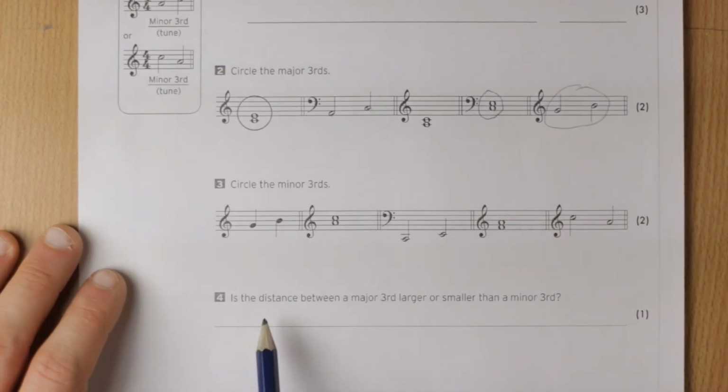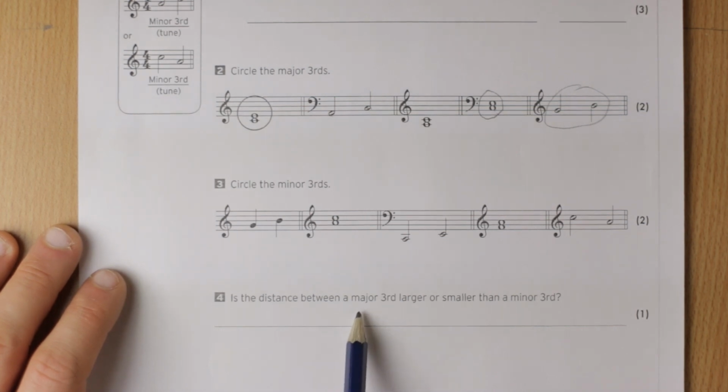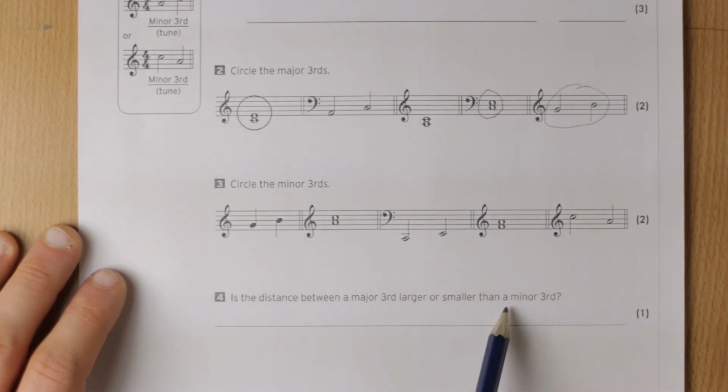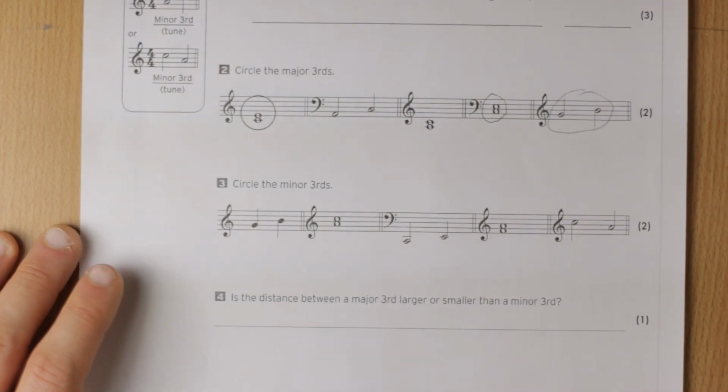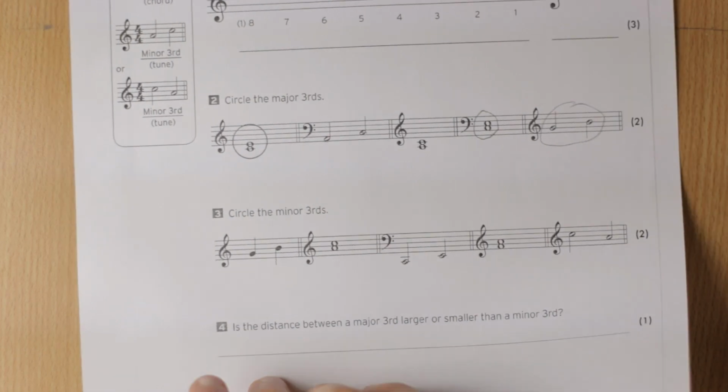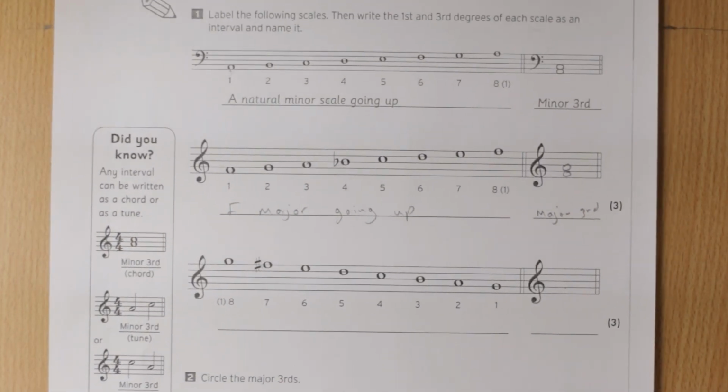And the last question: is a major third larger or smaller than a minor third? Well, we know a major third is 4 semitones, and a minor third is only 3 semitones, so work that out for yourself. Okay, so that is the end of MTT 11.